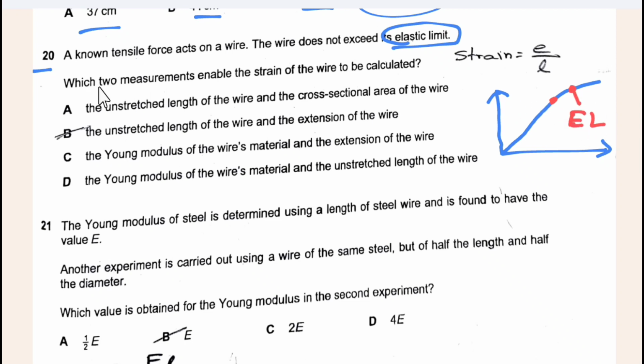So which two measurements enable the strain of the wire to be calculated? We know that strain is the extension divided by the original length, so we need to know the extension and the original length, that is the unstretched length, of the wire.